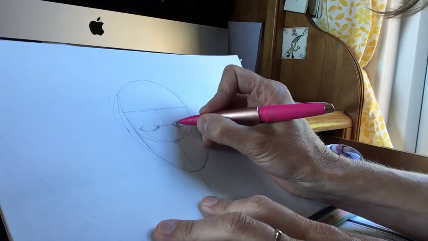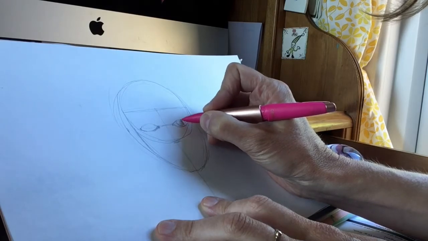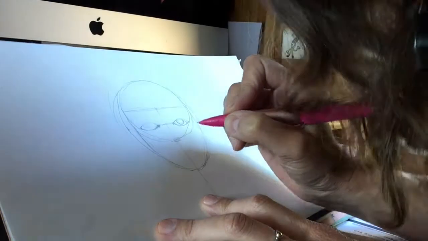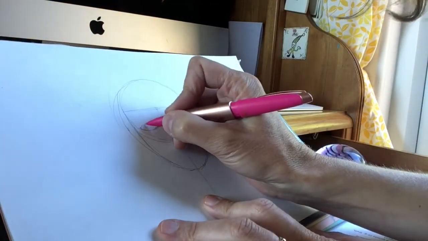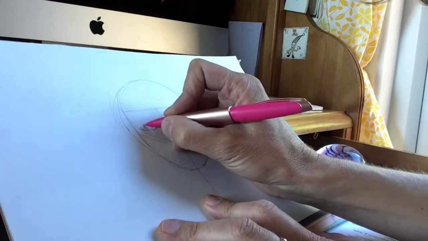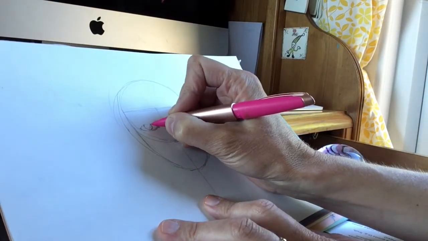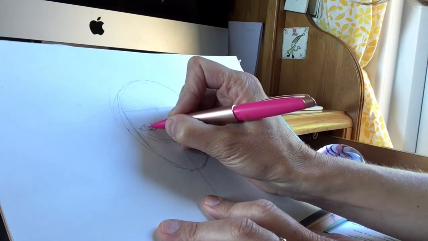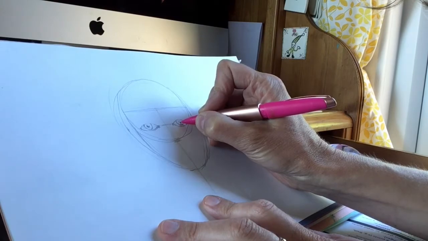And those irises, the coloured bits, are round, but you can't generally see the whole thing unless you've got your eyes really wide open, which is not normal. And you're very, very surprised. So with a relaxed face, you'll generally see part of the iris. Have a look. And then you might see your pupil bang in the middle.